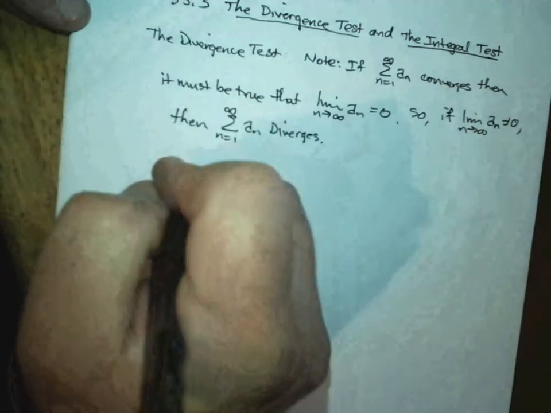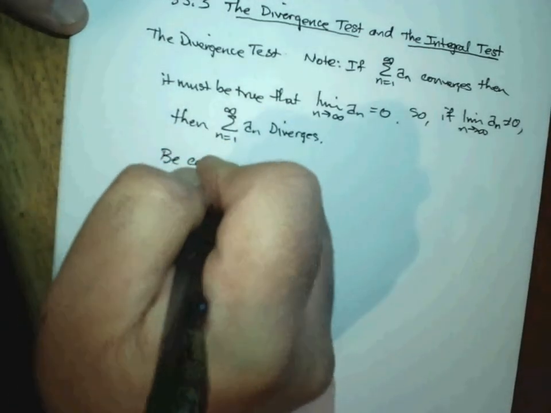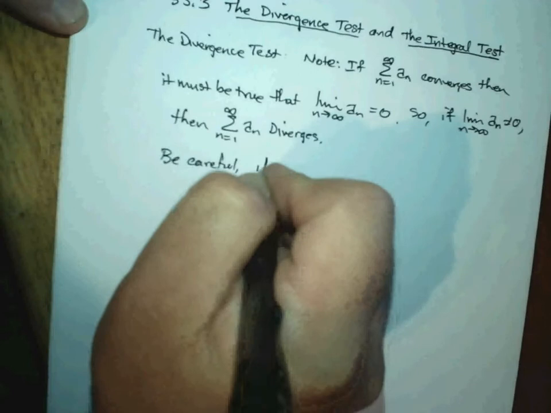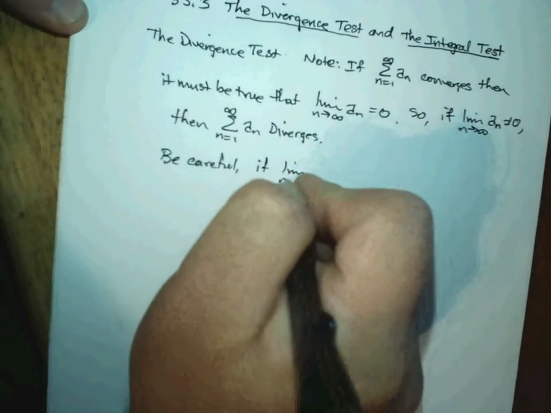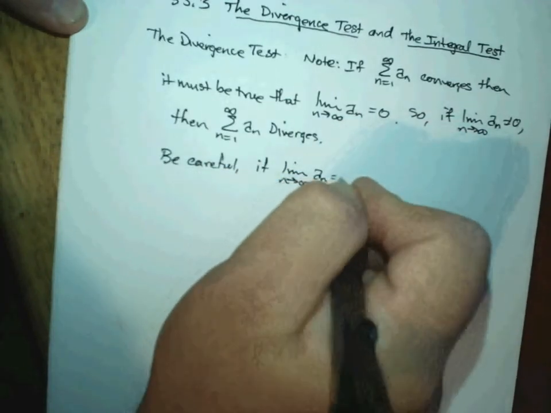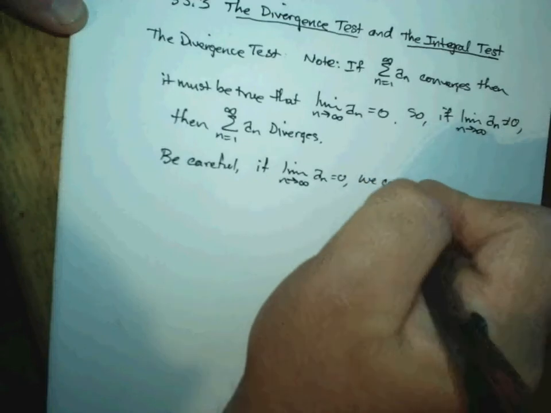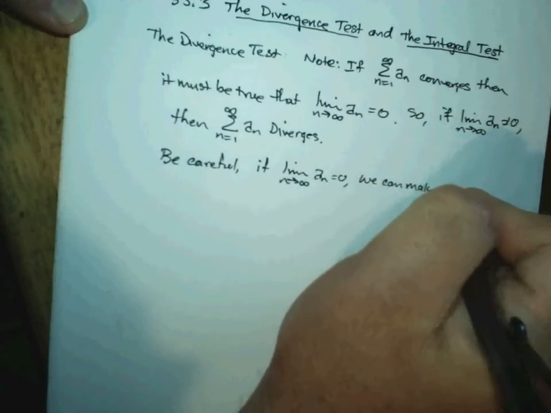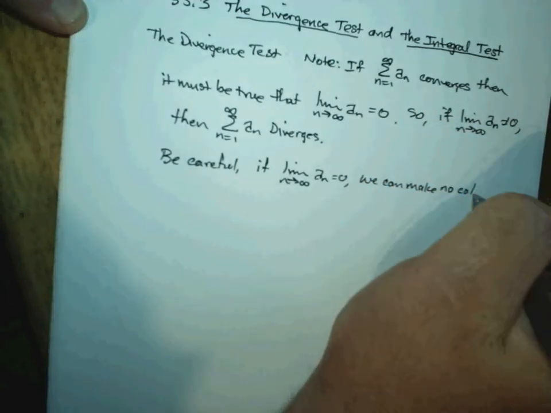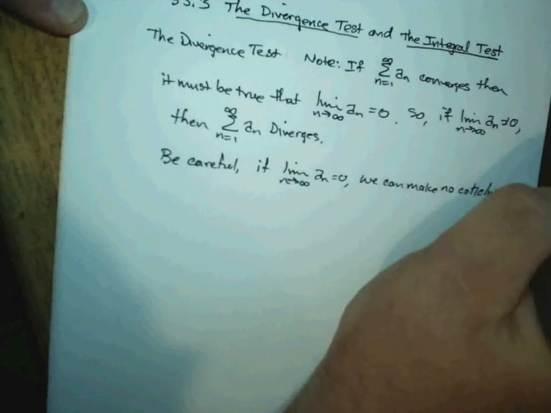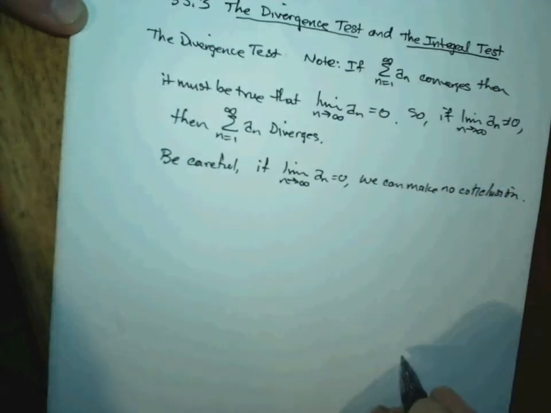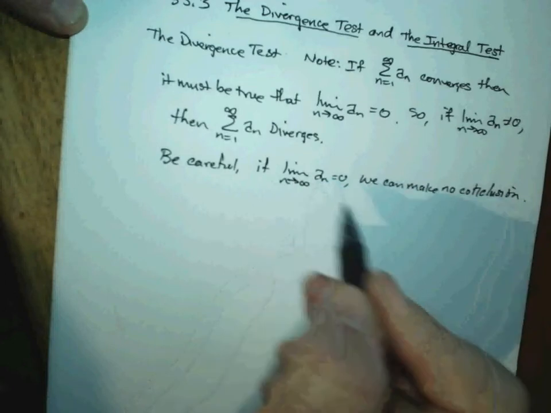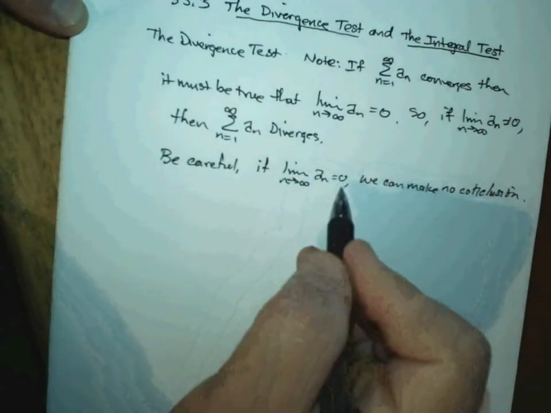So be careful. If the limit as n goes to infinity of a sub n equals 0, we can make no conclusion. Okay? This test does not tell you anything if the limit equals 0.